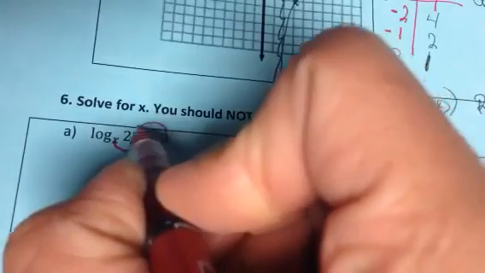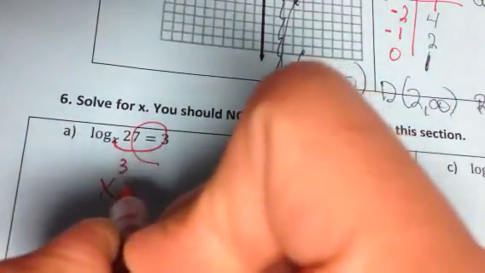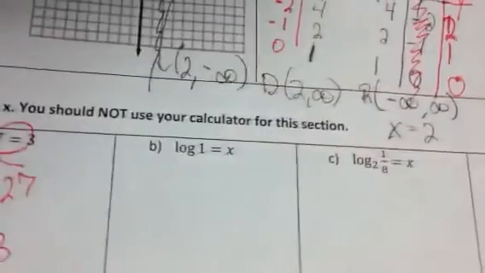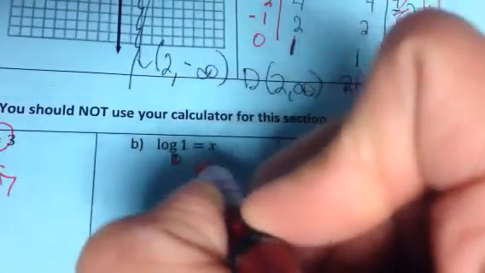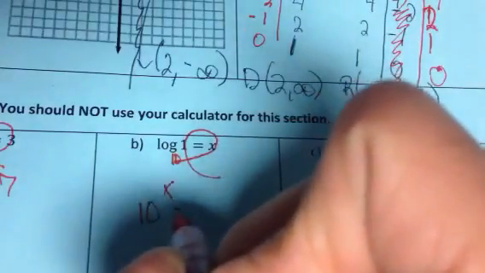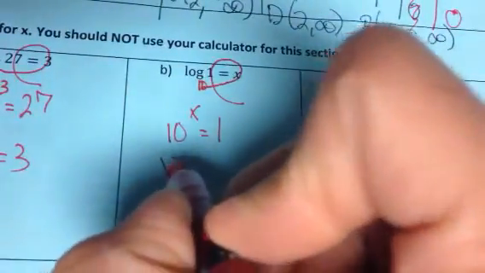So what to the third power is 27? Well, 3 to the third power is 27. I don't see a base. So 10 to the x power gives me 1. So what gets me to 1 is 0. Anything to a 0 power is 1.